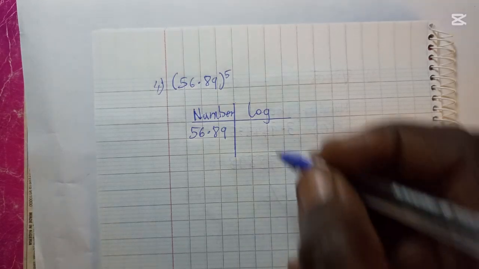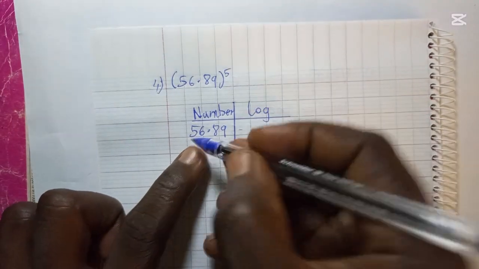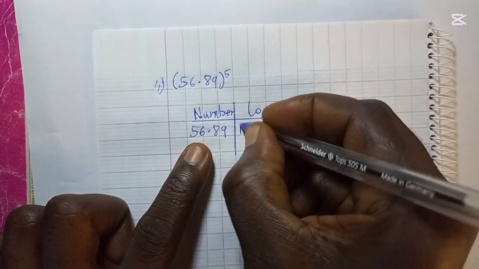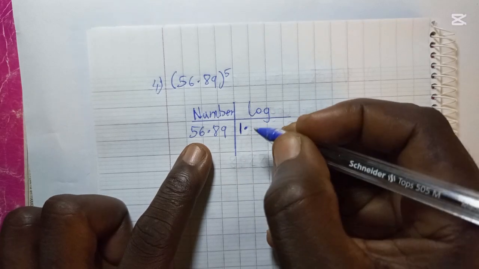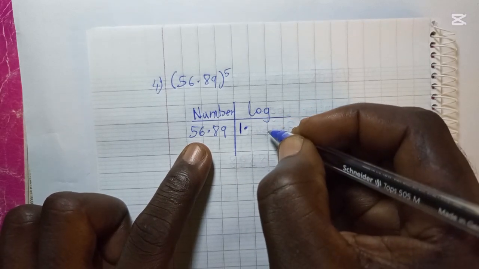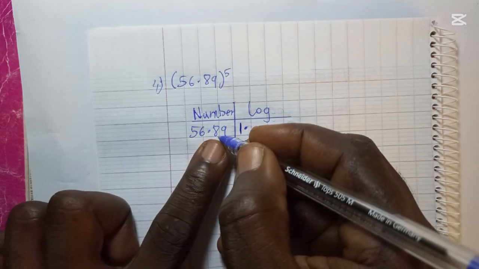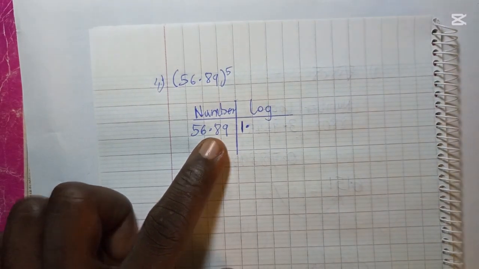Now we write our number here, 56.89. To calculate the logarithm of this number, remember again, here we have 2 digits, that is 2 minus 1. That's how we get the characteristic part of the logarithm, and then the point. Now to get the mantissa, which is the decimal side, we do 56 under 8 using our logarithm table.